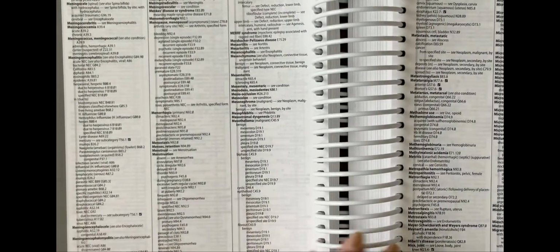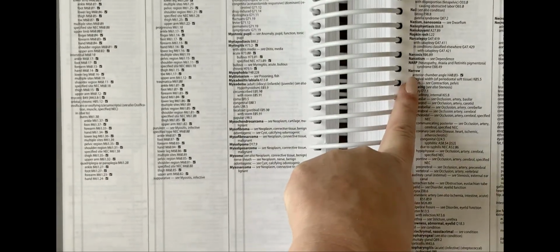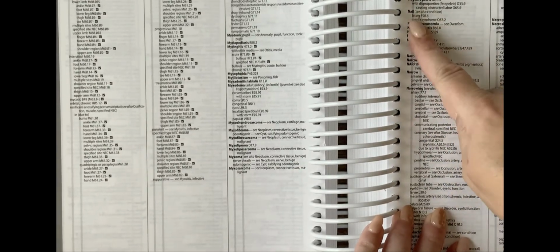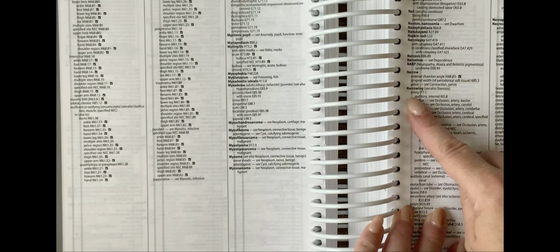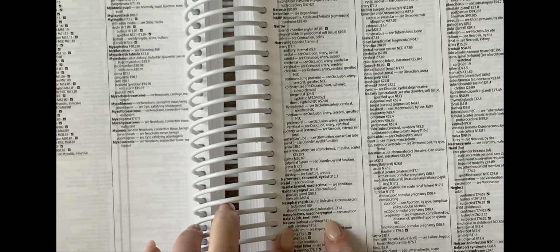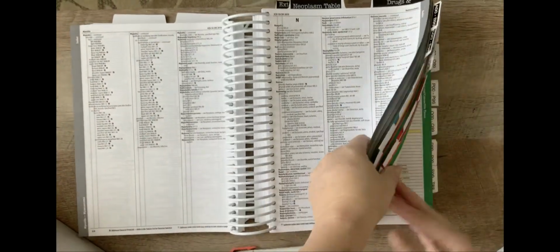Nausea. Nausea, okay. Here we go here. Nausea without vomiting is R11.0, but they said that she was vomiting, so with vomiting is R11.2. So again, we're going to flip to our R's.